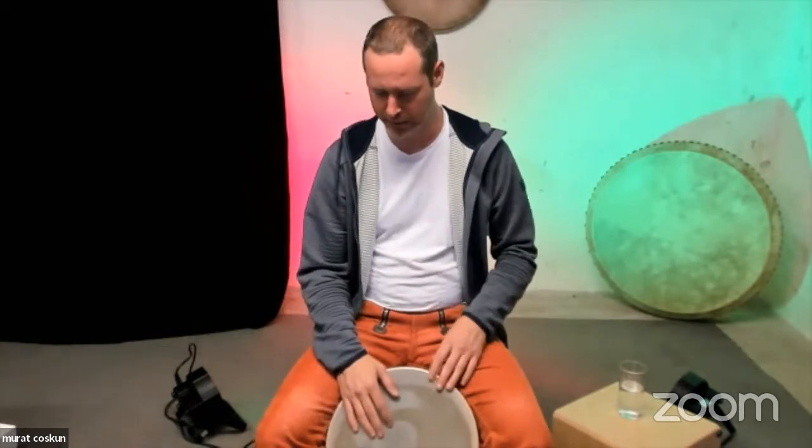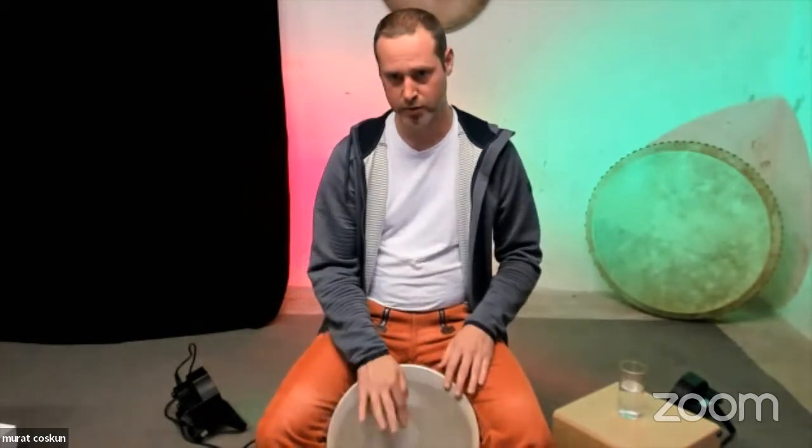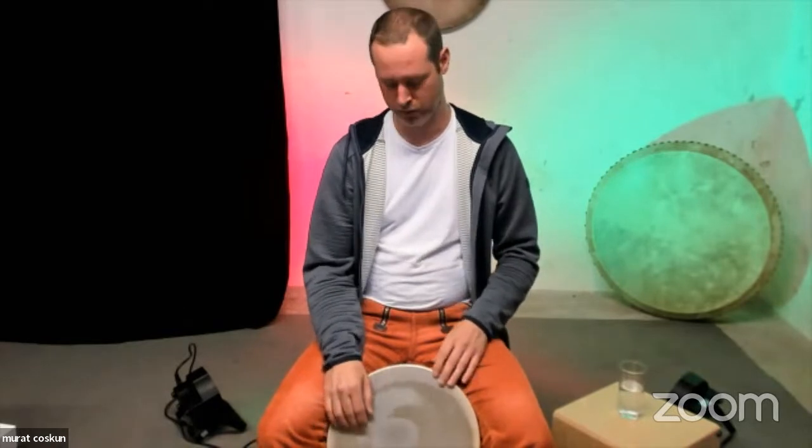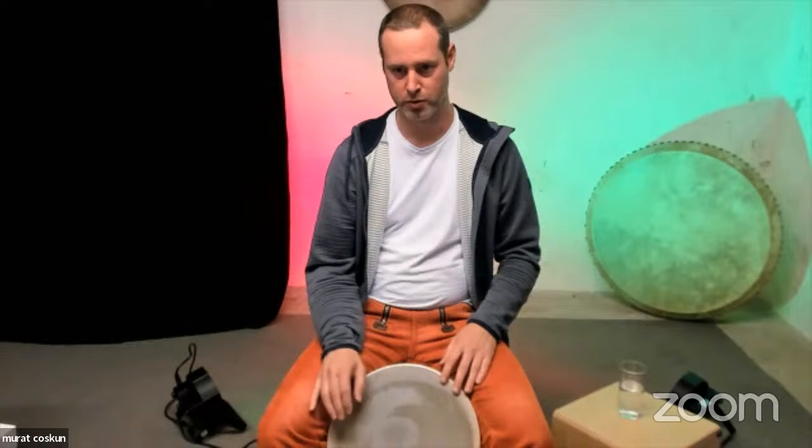So we can combine this. For example, we can just put this split finger roll in front of the split hand roll. Let's say with Doom, for example. Okay, now I have a roll from Doom to Doom.